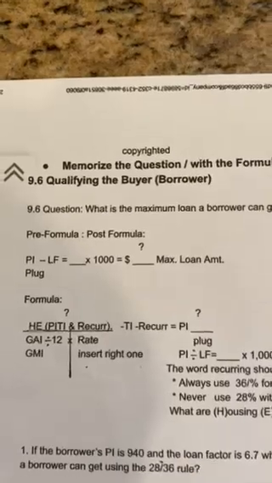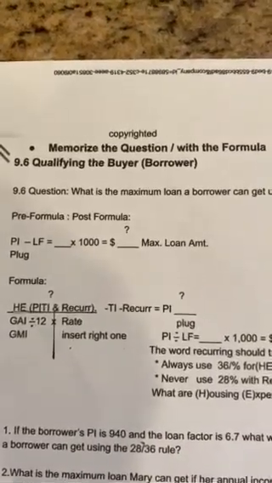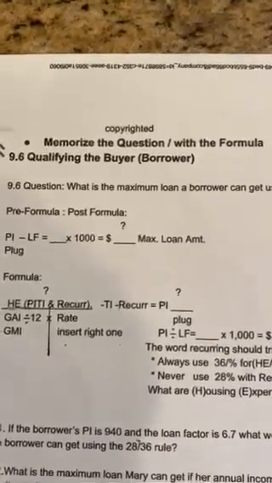This is my last formula I'm going to put on. This will be number 50.